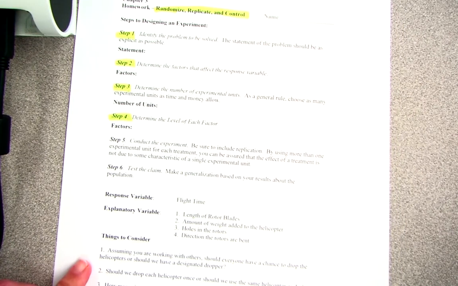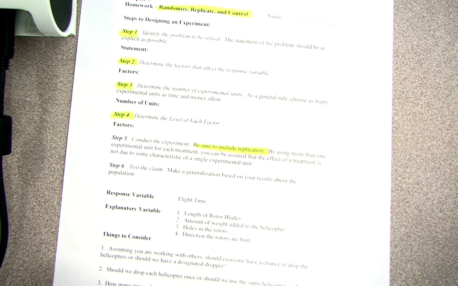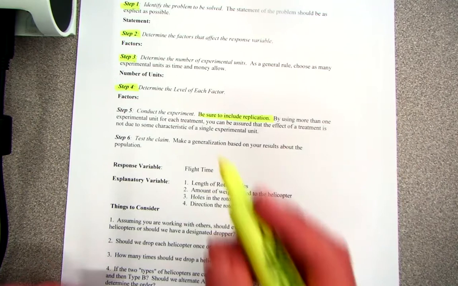You're going to conduct the experiment. Be sure to include replication, using more than one experimental unit for each treatment. So it could be the way I made the helicopter, but if I make more than one, then we'll be able to kind of wash out that difference. Okay, and then you're going to test the claim.